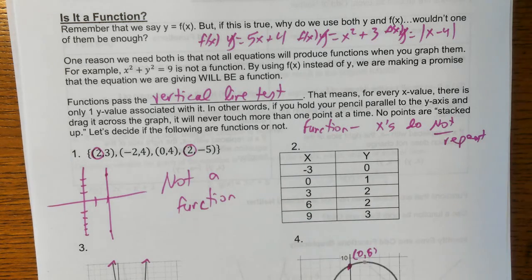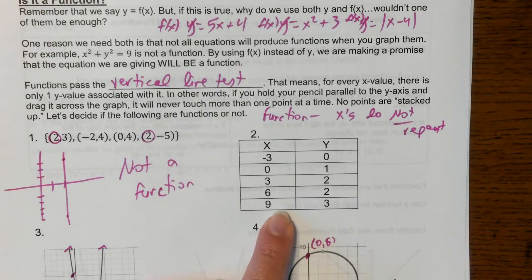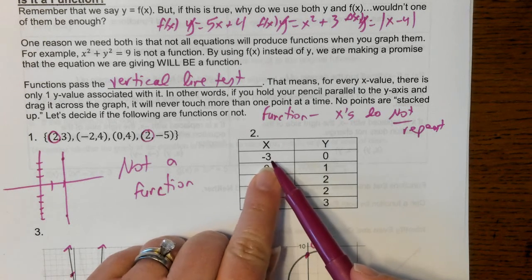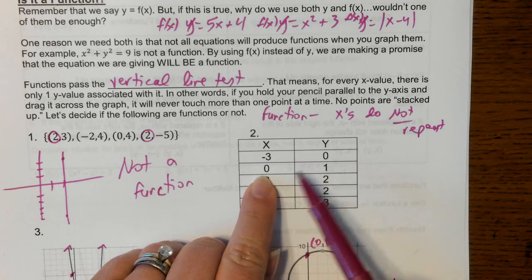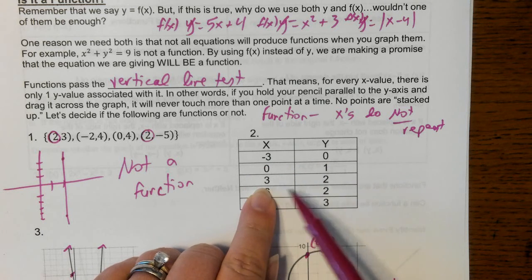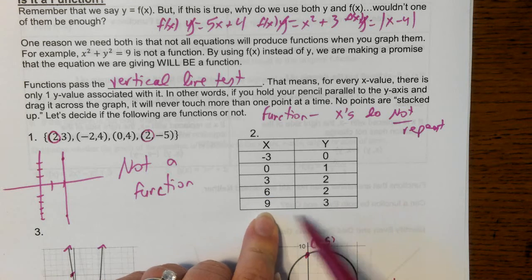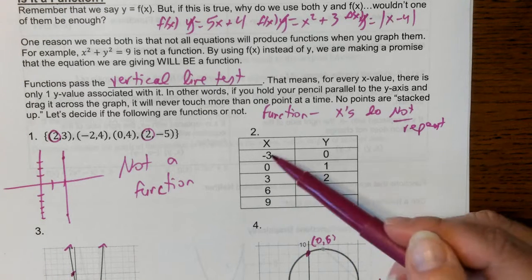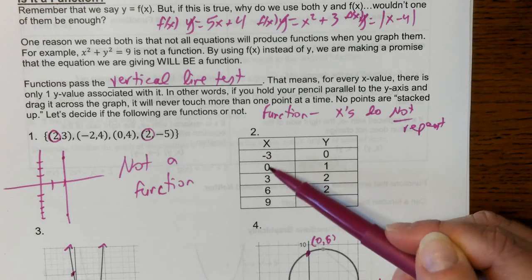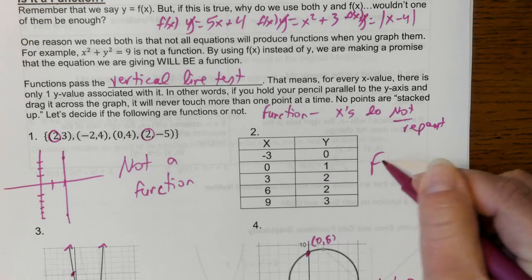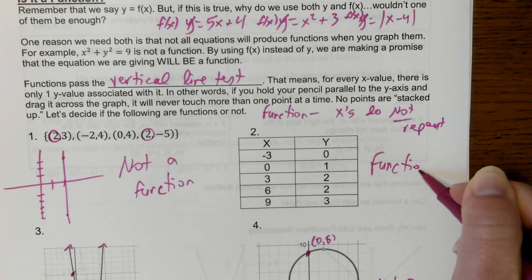Okay? This is called just a table. So we can look and see that if we plotted the points, (-3, 0) would be a point, (0, 1) would be a point, (3, 2), (6, 2), and (9, 3). So if we look at our x's, all of these x's are different. So yes, this is going to be a function. The x's are all different.